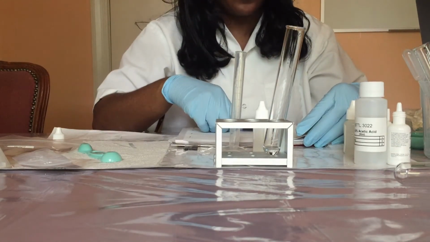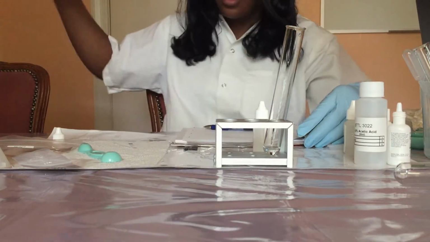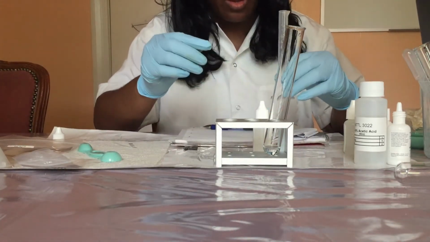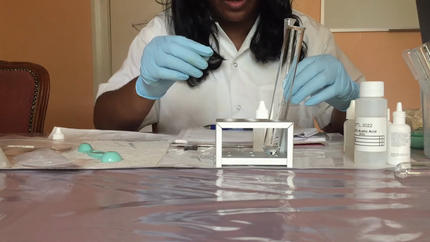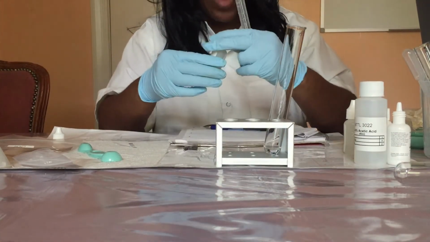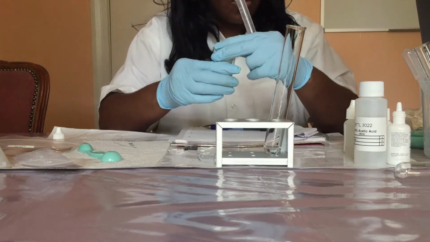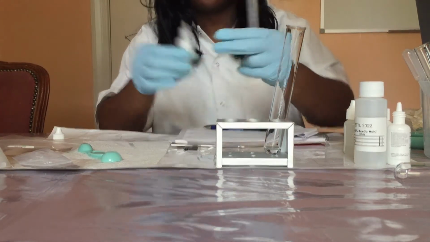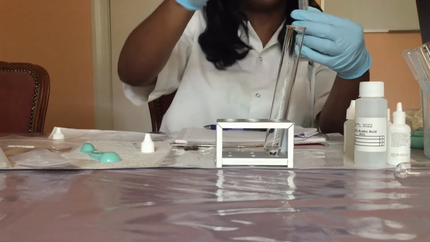Now I'm going to use the clean, dry graduated cylinder to measure and pour 1 mL of a 0.1 M sodium phosphate tribasic into the test tube and mix thoroughly with the stirring rod. So 1 mL.